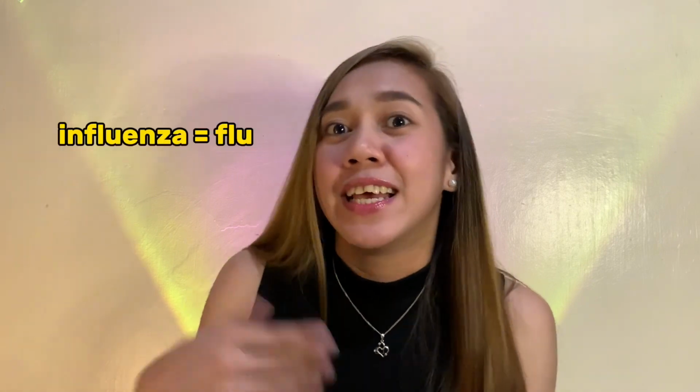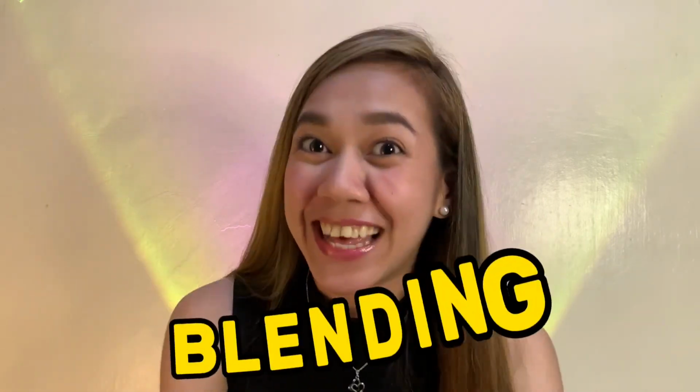And for complex clipping, it can be that we cut somewhere in the word. A good example of this is influenza, but now it turned into flu. You see, we cut something to create or form a new word. How about if we combine words and then clip it? What will happen? That will turn into blending.